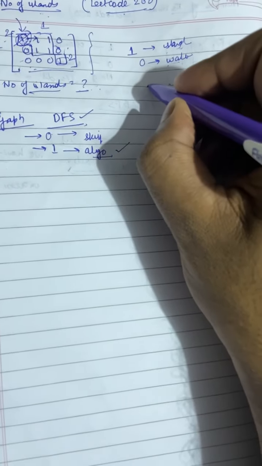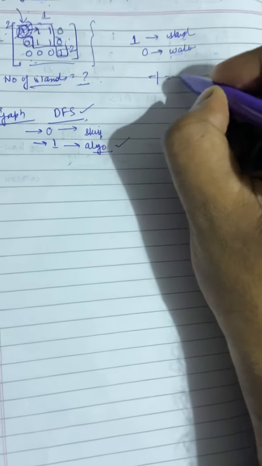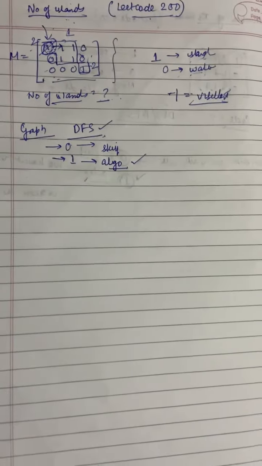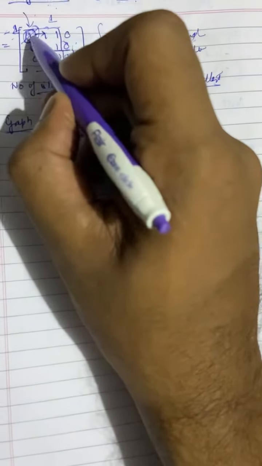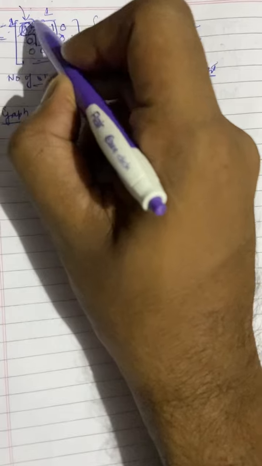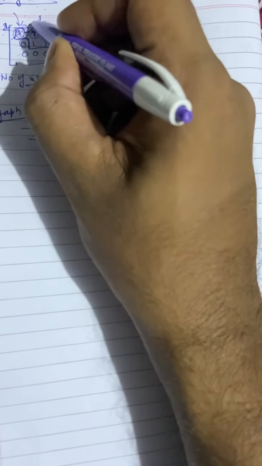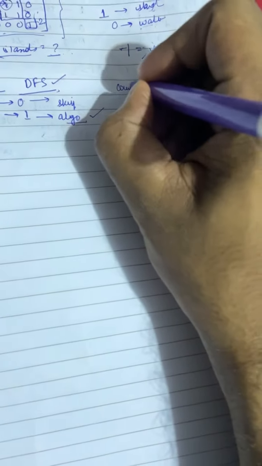Whenever you visit a node, mark it as visited with something else, like 2 or 3, or you can use -1. This is our code concept. Suppose we are using -1. If it's visited, we won't visit it again, so we make it -1. We go to the right, and again we make this -1 because we have visited.